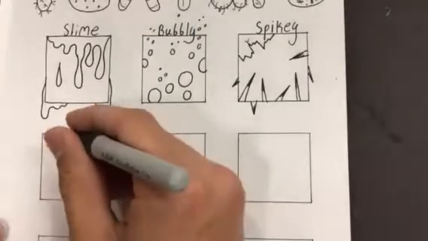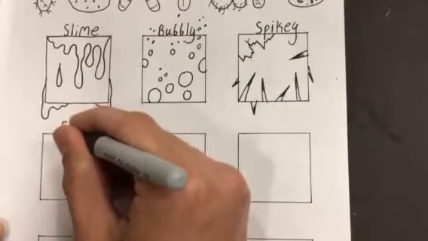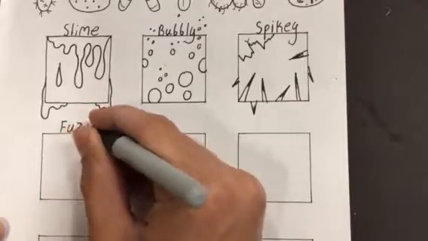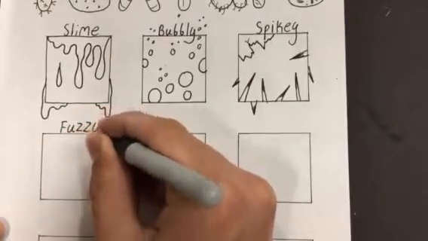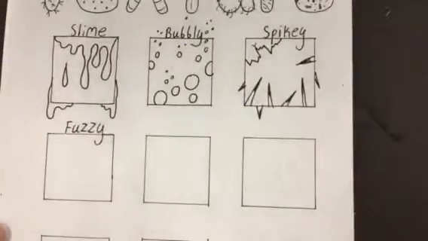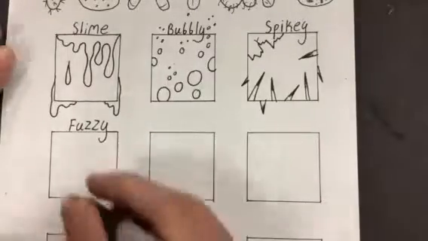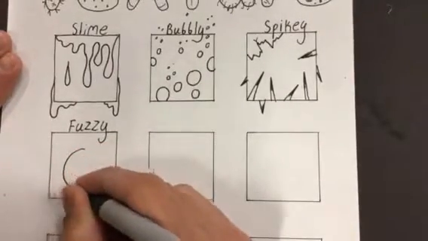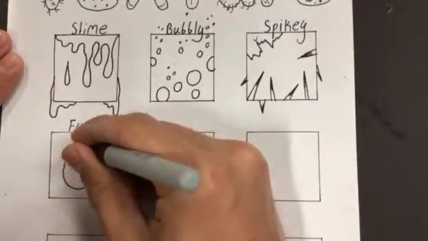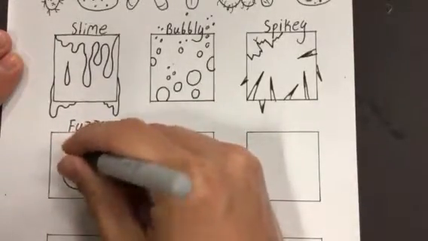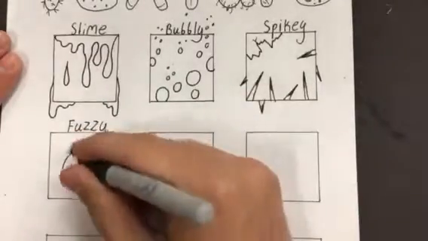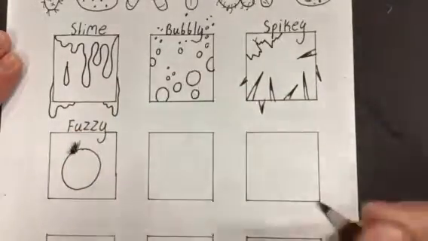Next, we're going to do fuzzy. F-U-Z-Z-Y. And for fuzzy, we'll do a fuzzy ball. So I'm going to start off with just a circle. And at one spot, I'm just going to have these little lines that are coming up. So I'm pressing down hard and then coming up with it.